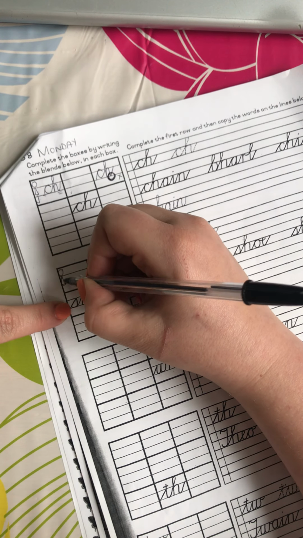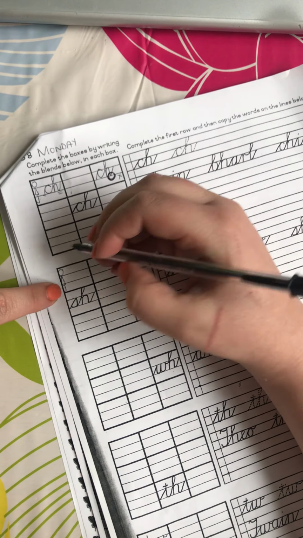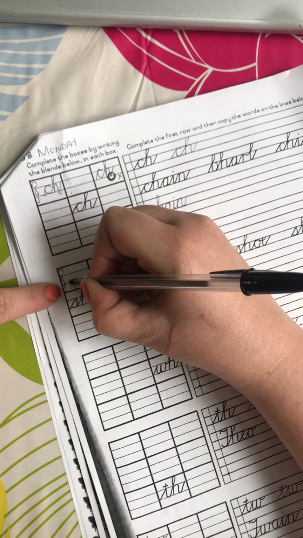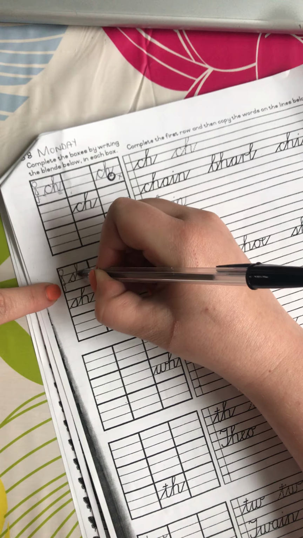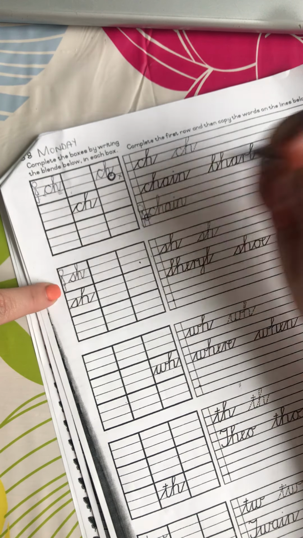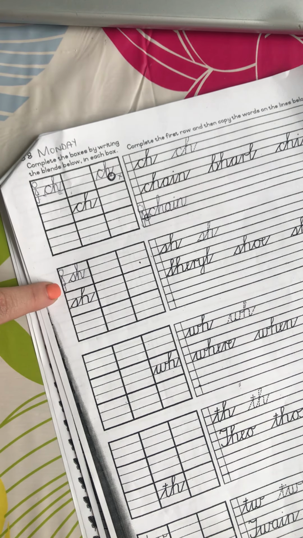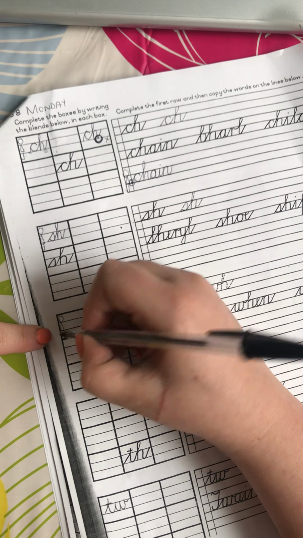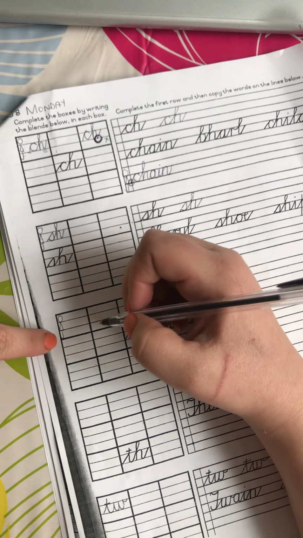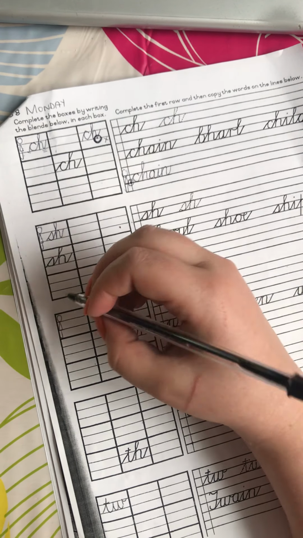The sh. Let's take a look. If this was Minky Monkey, then between the body and the tail line, because it's a lowercase, we go up to the side, down, touch, back up, make our h, and up. Good.